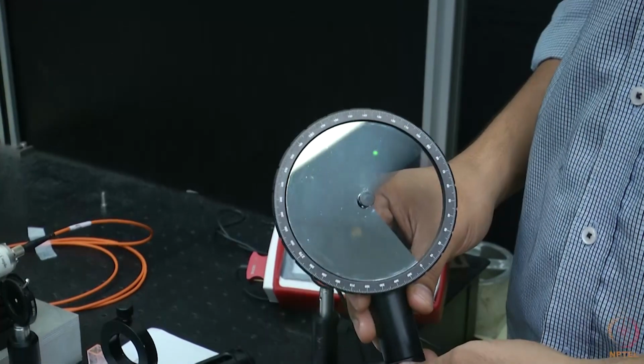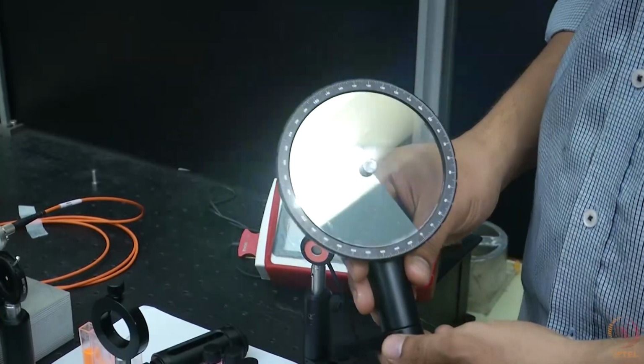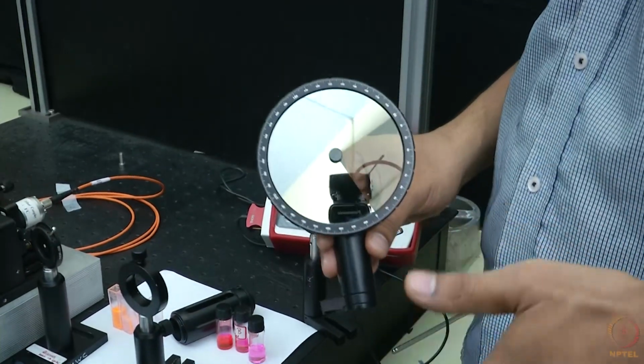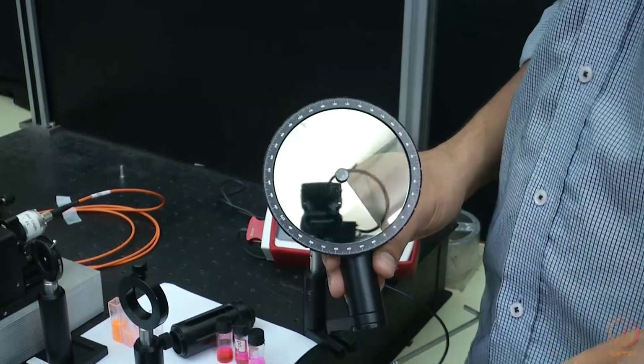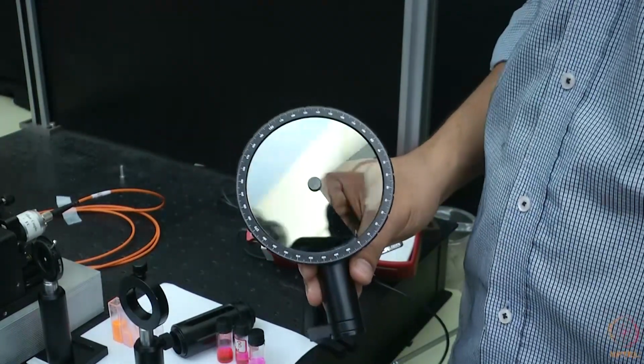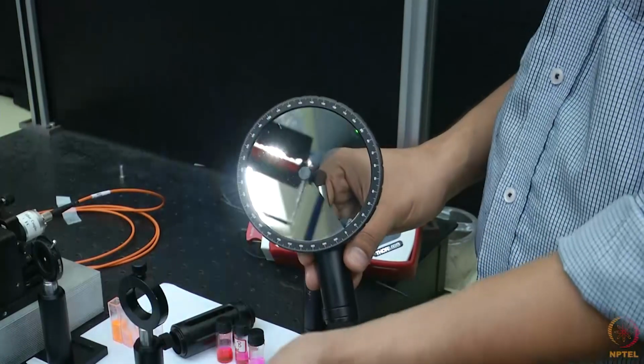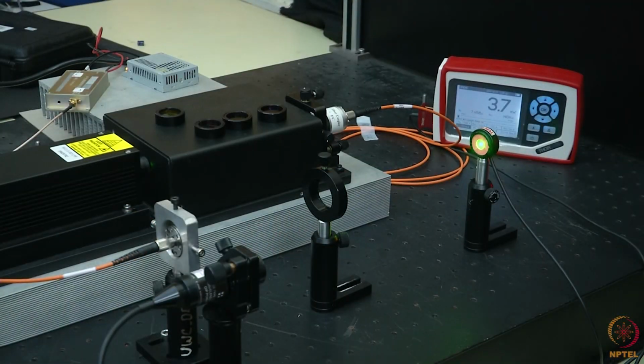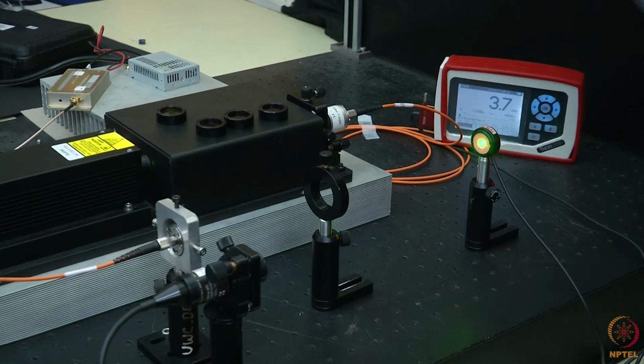So this is a variable neutral density filter. It is called neutral density because it brings the same attenuation to all the different wavelengths of visible light. So we will use it to vary the laser power of red as well as green. Now the first part of the experiment would be seeing the transmission through different color filters.